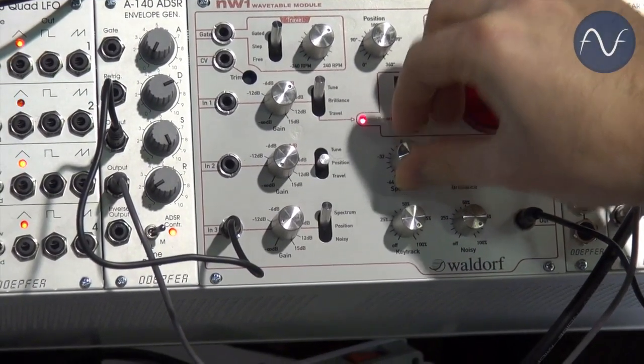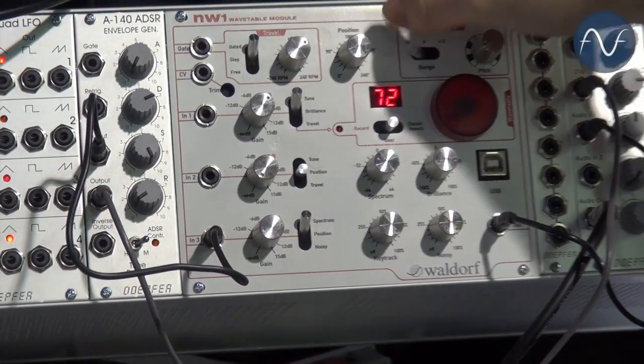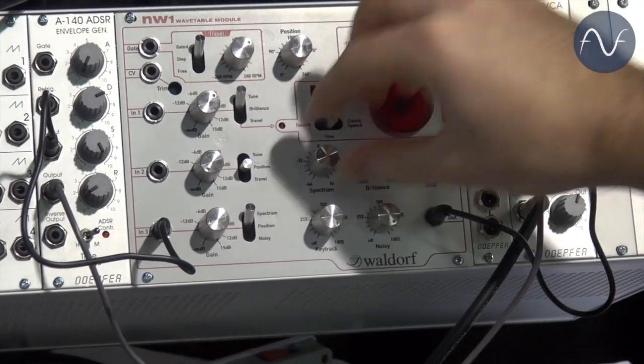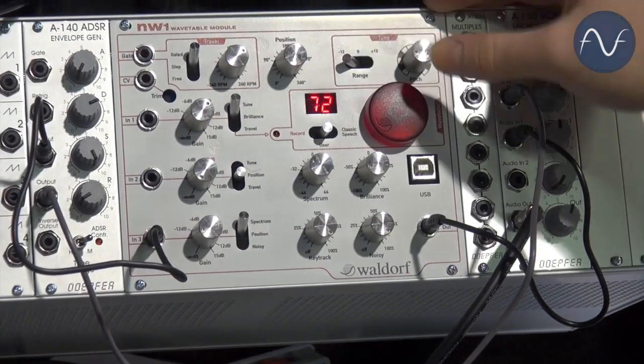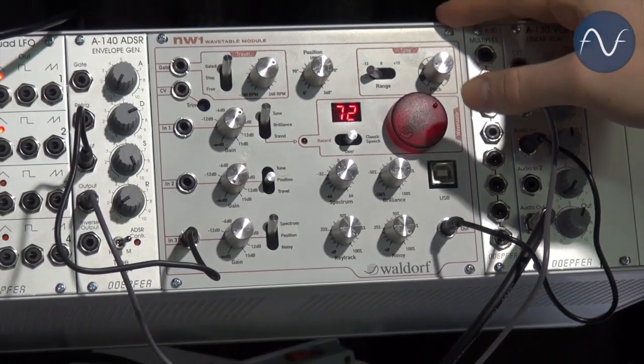So I would say this module is really nice to make some kind of sound effects, make some ambient stuff, also try to find some atmosphere, but you can use it for many other options.